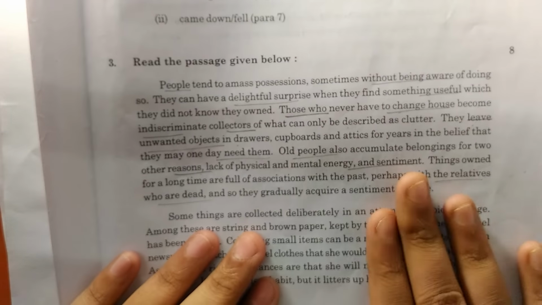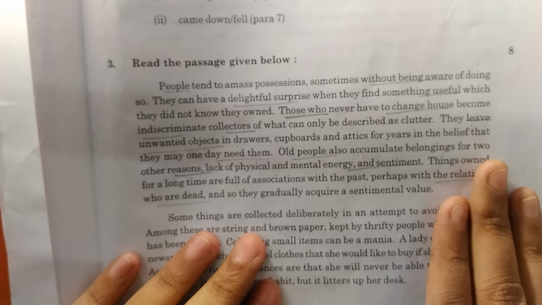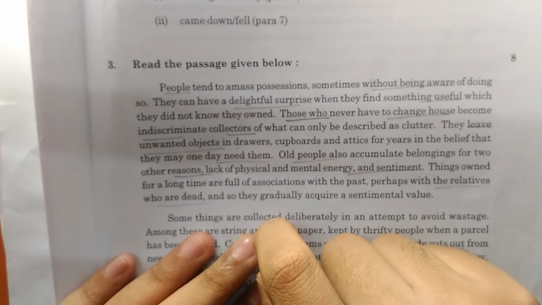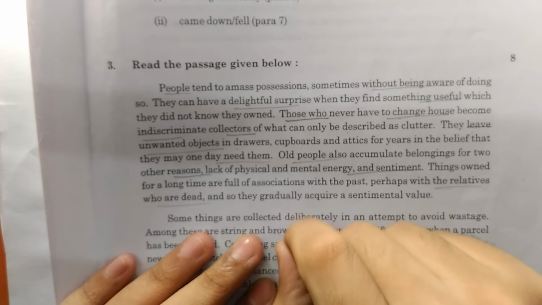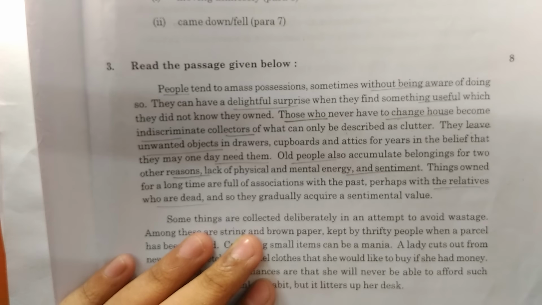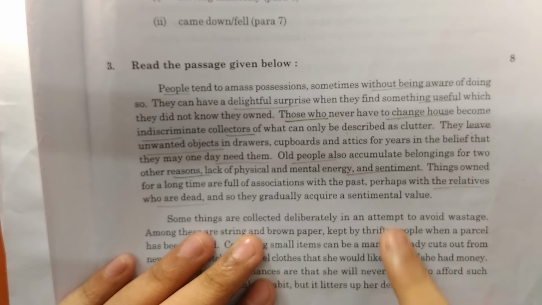Coming to the note making and summary writing. See guys, this question is for 5 marks. Ideally, you should not write detailed notes over here. Note making means very shortly and briefly you need to just jot down the main points in the passage.